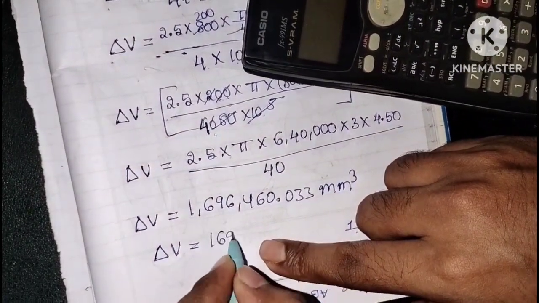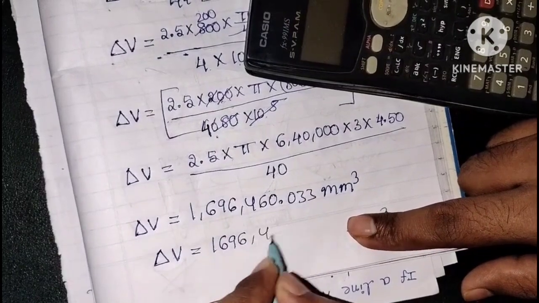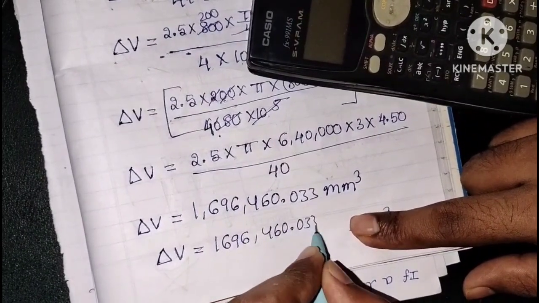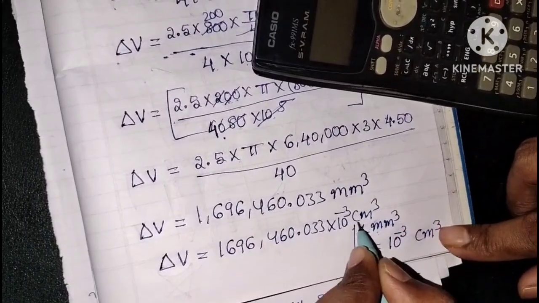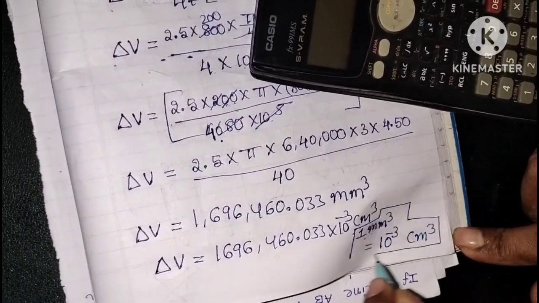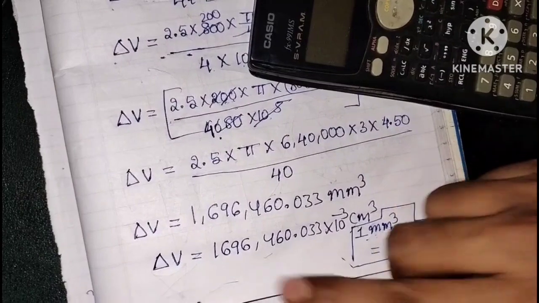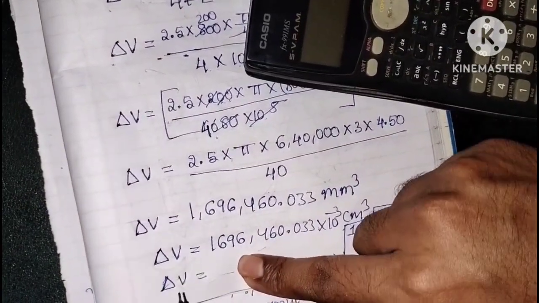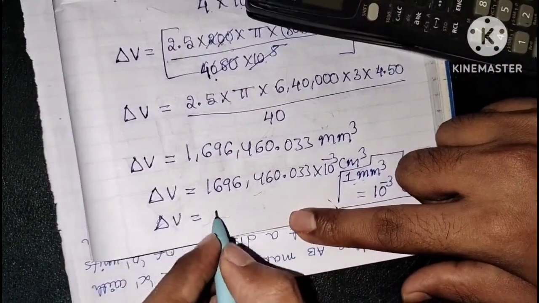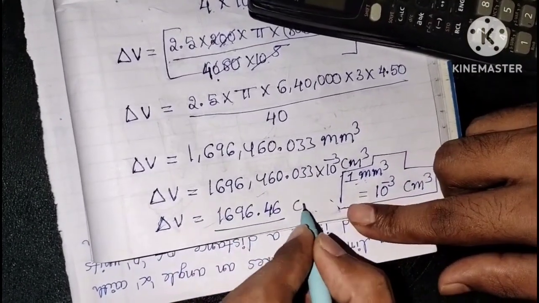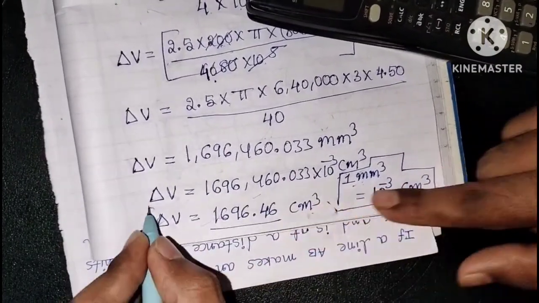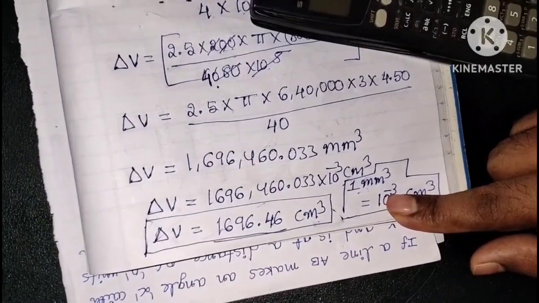So 1696460.033 into 10 to the power of minus 3 centimeter cube. Then simplify, delta V, change in volume, you will get 1696.46 centimeter cube. This is the change in volume of the cylinder.